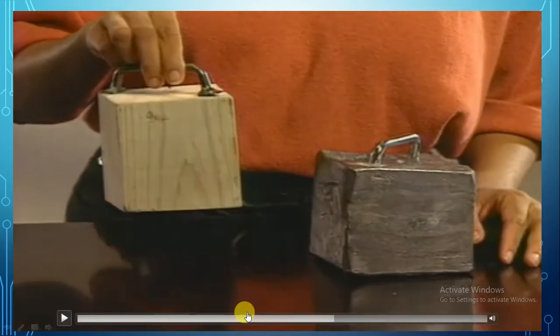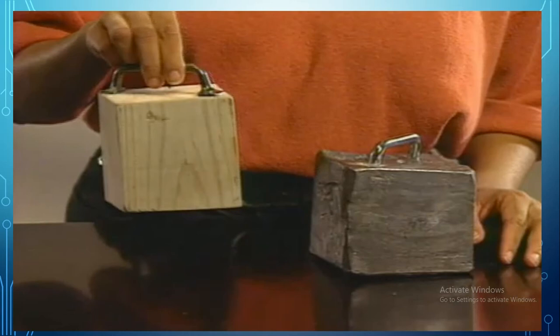So again, we know any object in the universe has gravity. Okay, again, any object has its own gravity, and gravity depends on the mass of the object. Okay, so let's go back to this part.